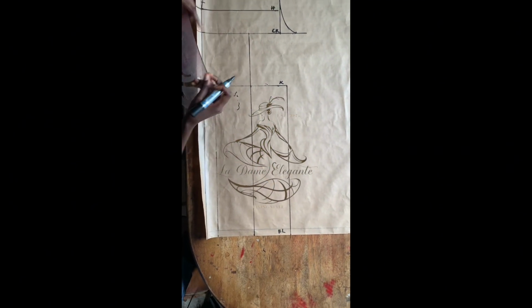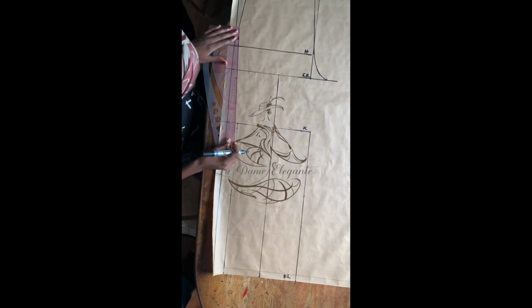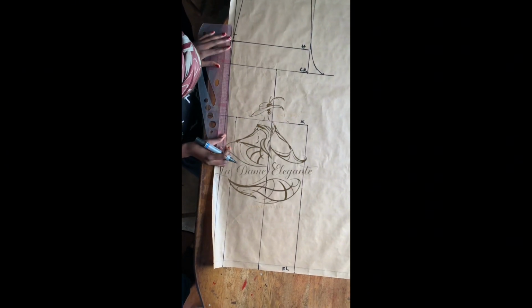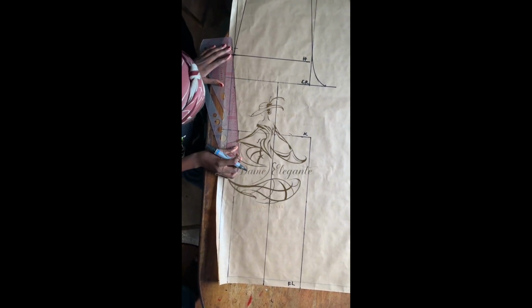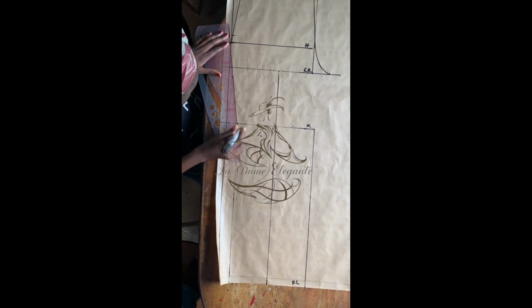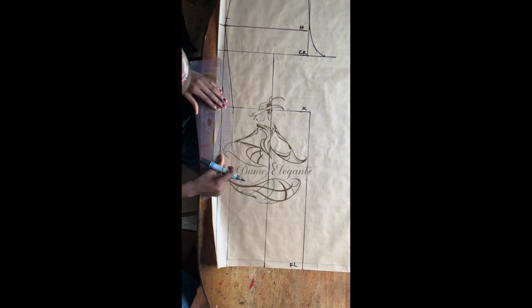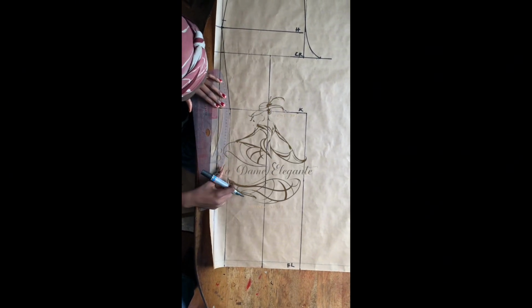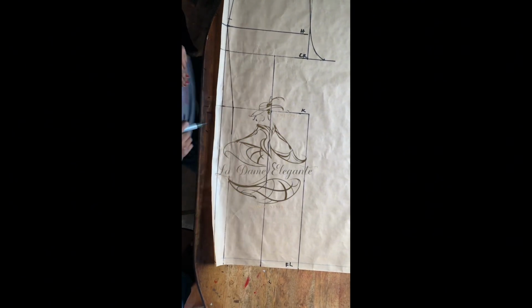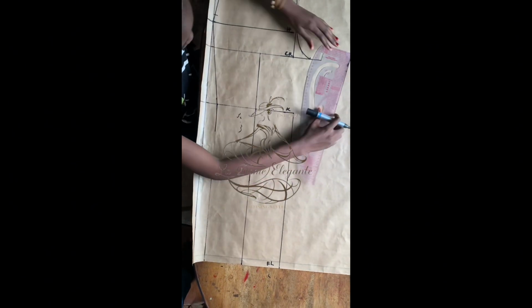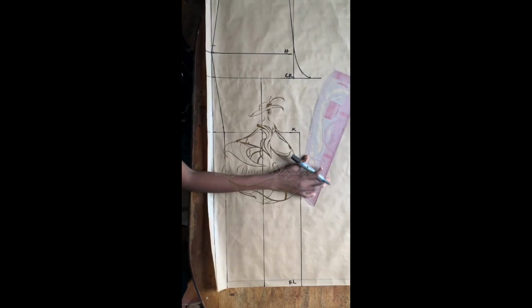Then come here. You connect the straight line, then come here and use your curve to connect, then come here and also connect with a curve.